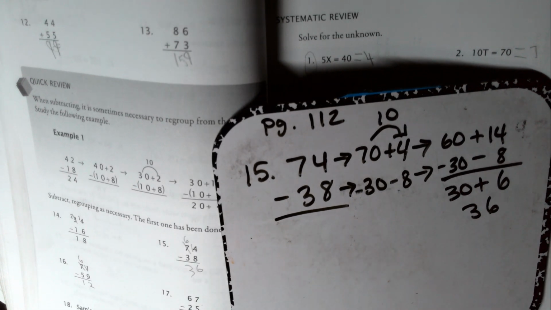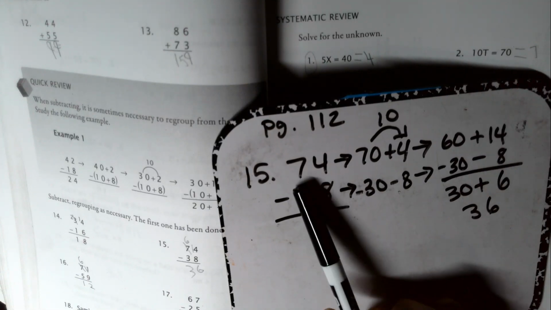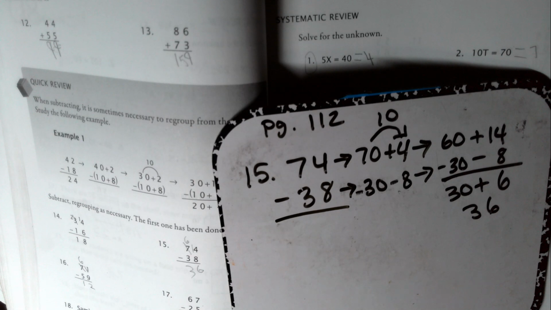So that's how those are done. It's just regrouping to make it easier, because subtracting 60 minus 30 and 14 minus 8 is way easier than 74 minus 38. So if you regroup your numbers, it makes it easier to subtract.